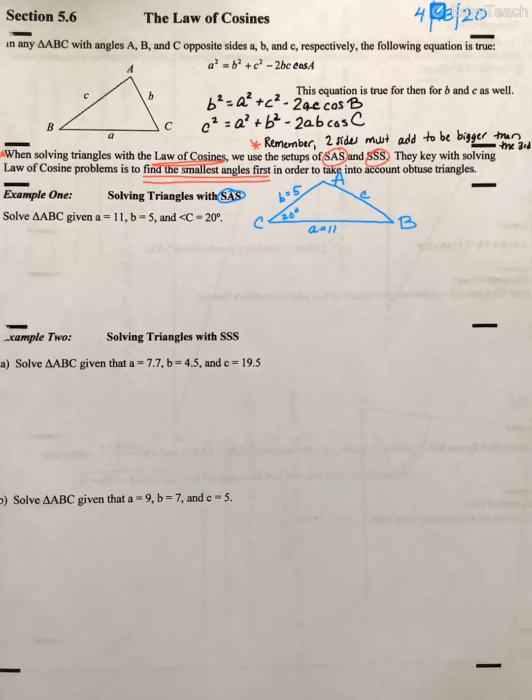Anytime you're picking which law of cosines to use, if you use the C squared equation, you're either solving for side C or angle C. Same is true of the others. So I'm going to write out my equation here, and then we can fill it in. C squared equals A squared plus B squared minus 2AB cosine of C.